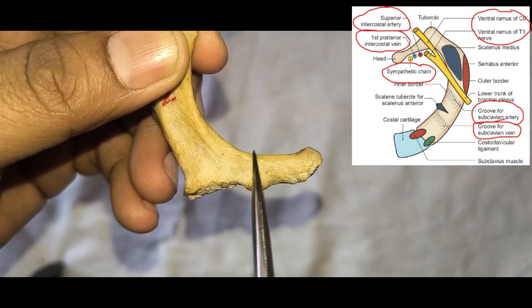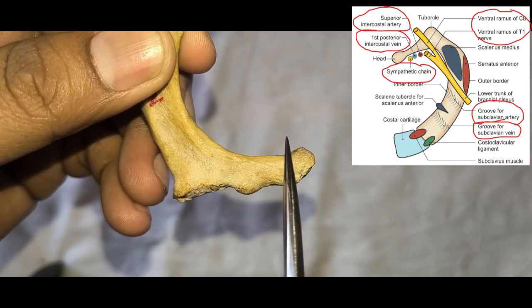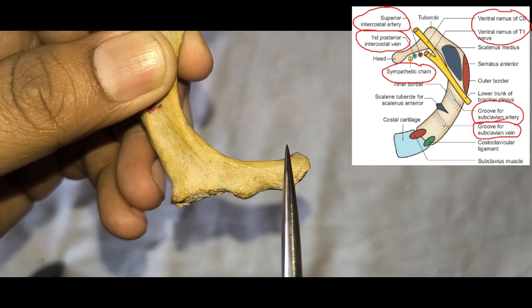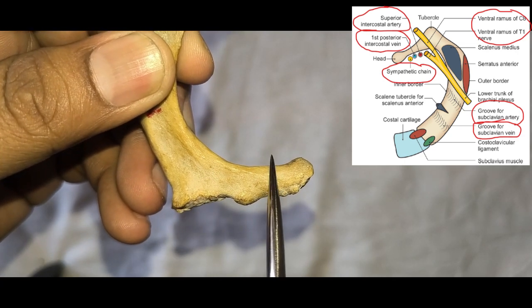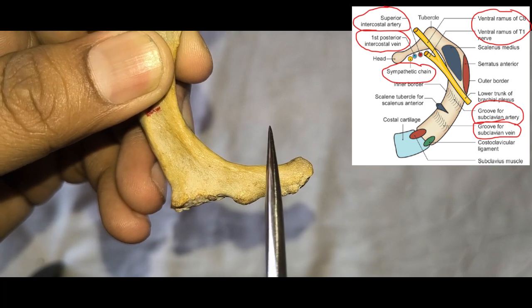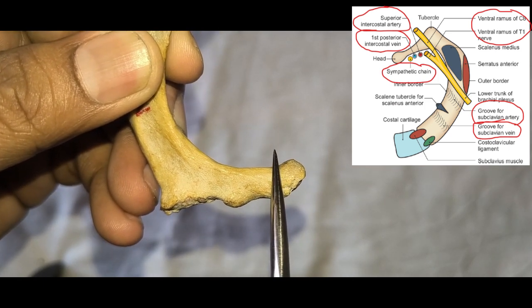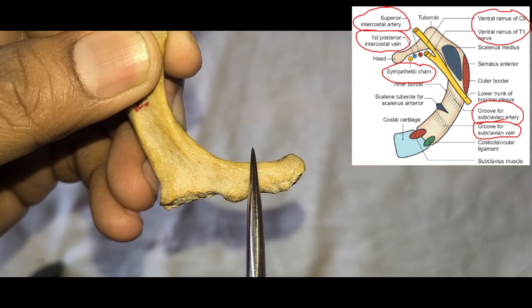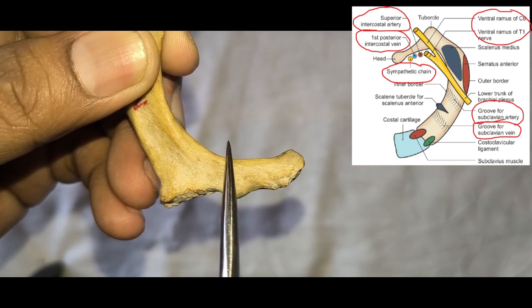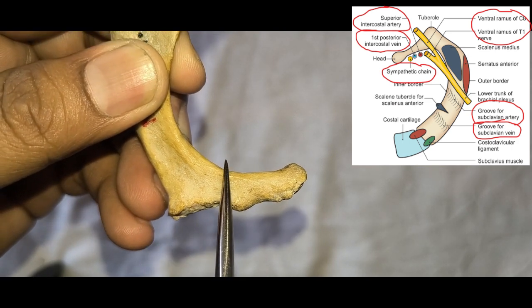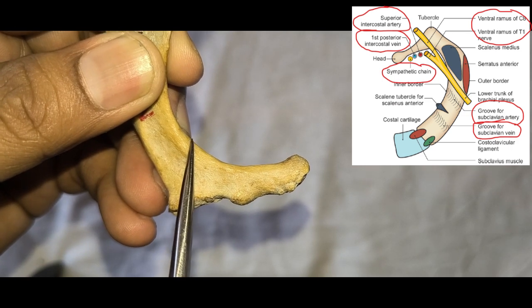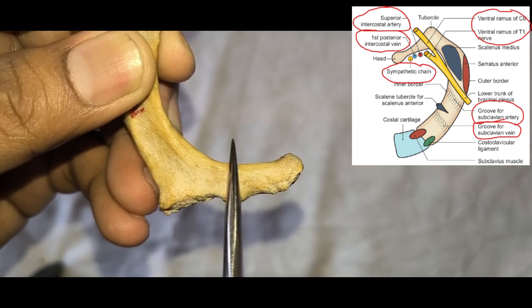You can memorize this by "chain pulling the vein", VAN. So chain stands for sympathetic chain, V for posterior intercostal vein, A for superior intercostal artery, and N for thoracic nerve, the ventral ramus of the thoracic nerve. So chain pulling the vein.